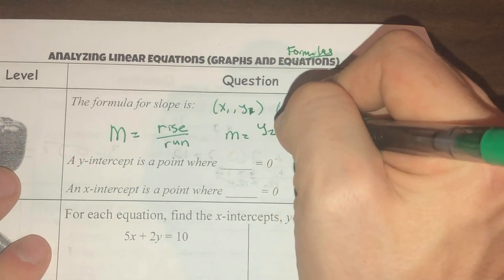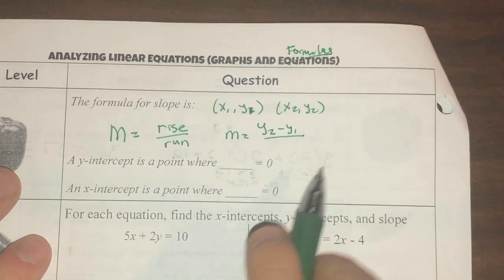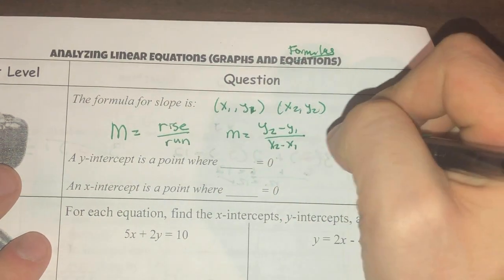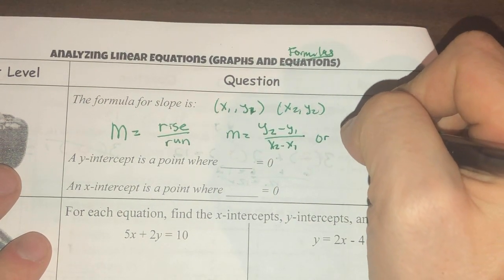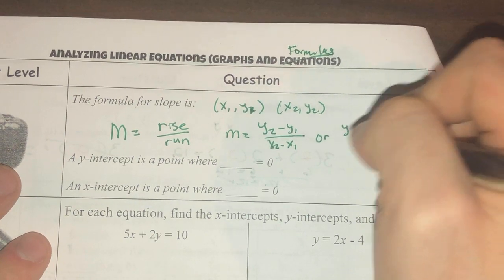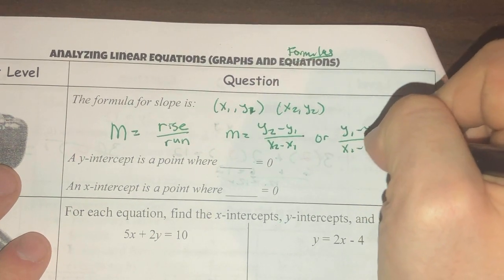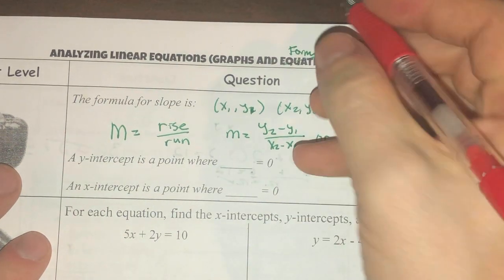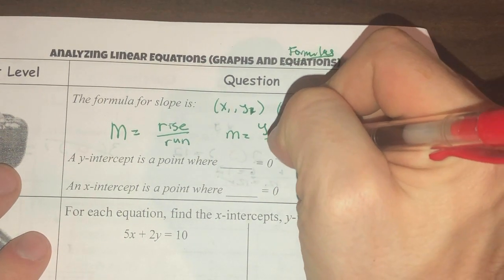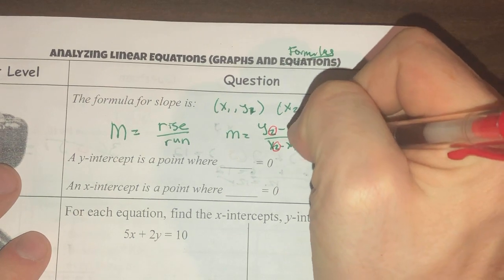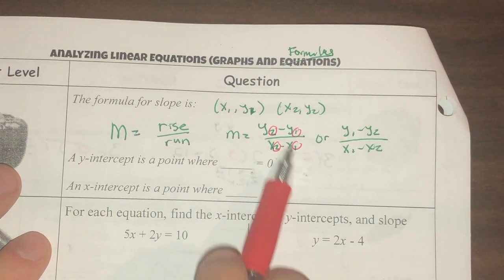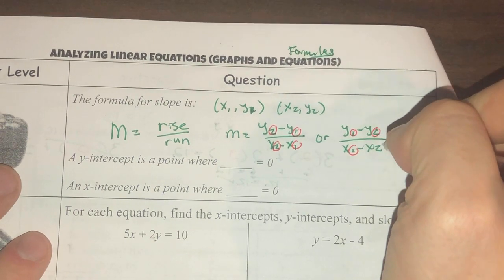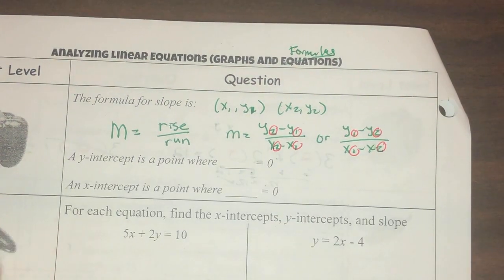One, (y2 minus y1) over (x2 minus x1). Remember, the rise is the y's. However, you could calculate it as (y1 minus y2) over (x1 minus x2). The important thing to notice is, one, y's on top. Two, observe how the 1's are stacked on top of each other, as are the 2's. So as long as you keep things consistent, and the y's are on top, you have a little bit of freedom.